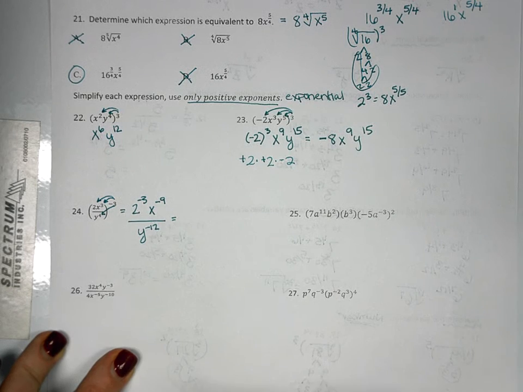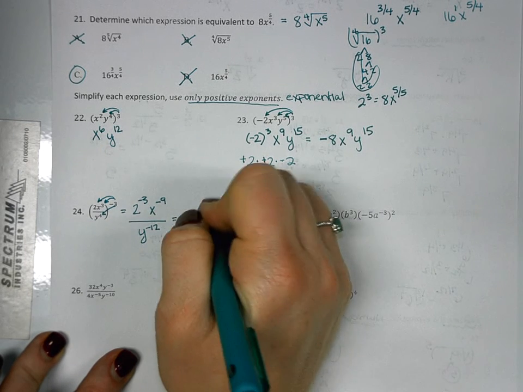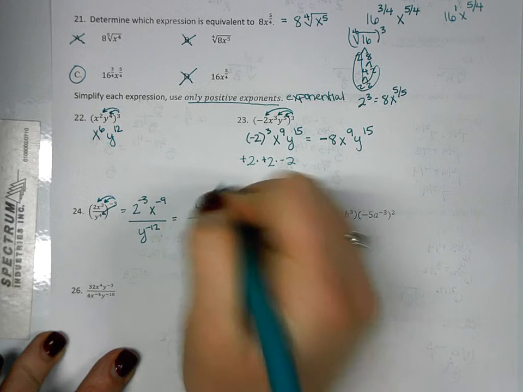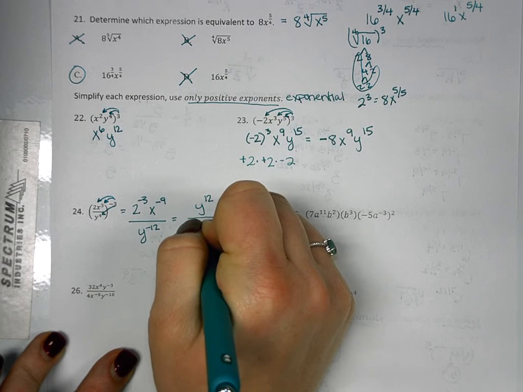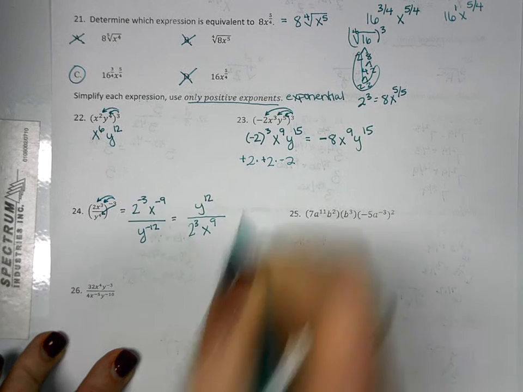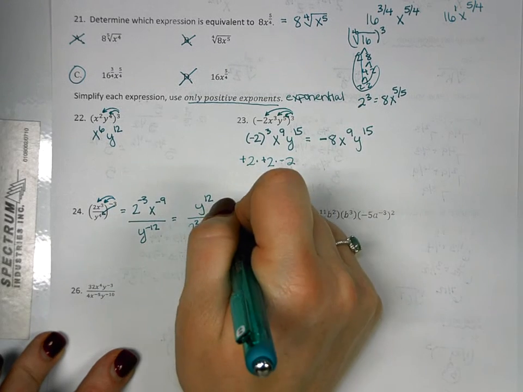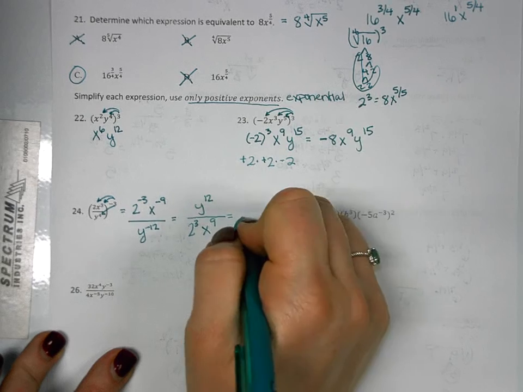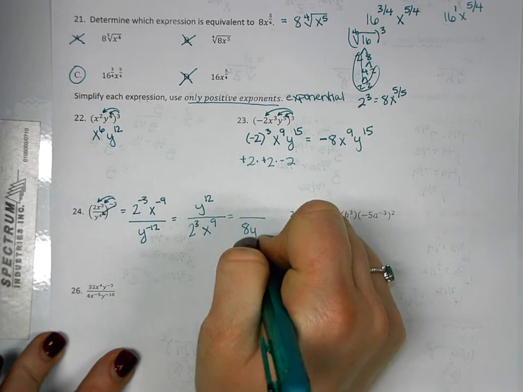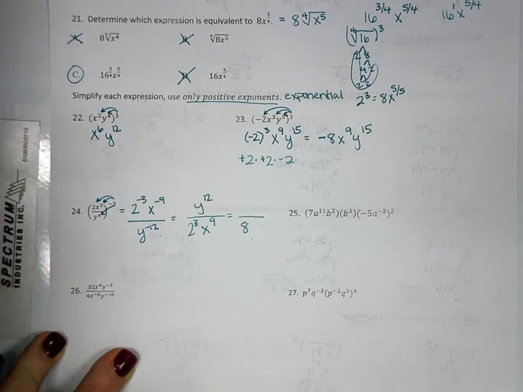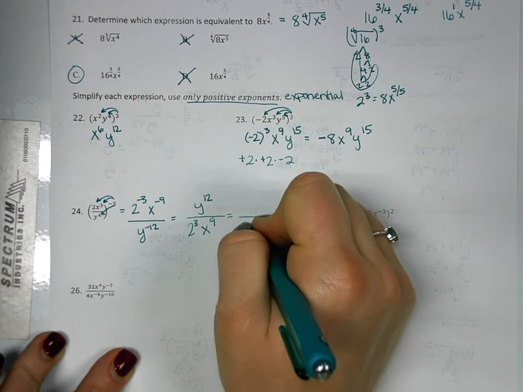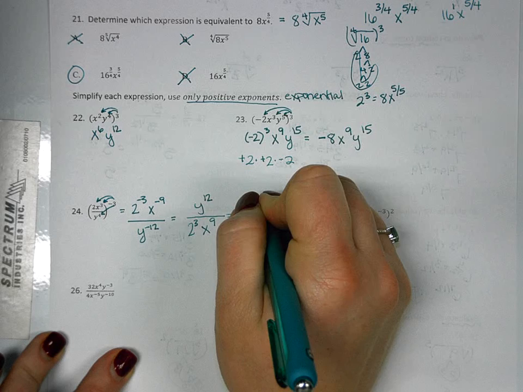Everything has a negative exponent, so that means everything flips. So we'll have y to the 12th on top, 2 to the 3rd on the bottom, and x to the 9th on the bottom. Last step, figure out what is 2 to the 3rd, and that's 8. Whoops, wrong letter. And then we still have our x to the 9th on the bottom and our y to the 12th on top.